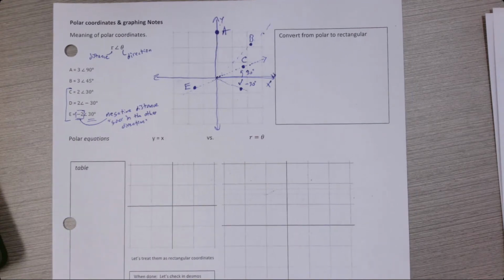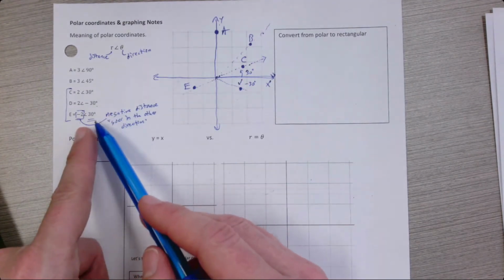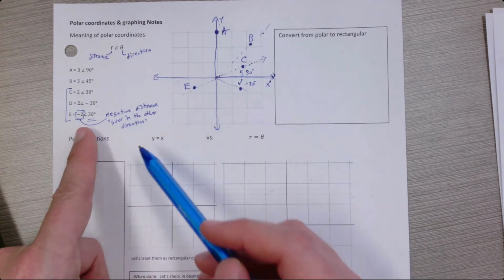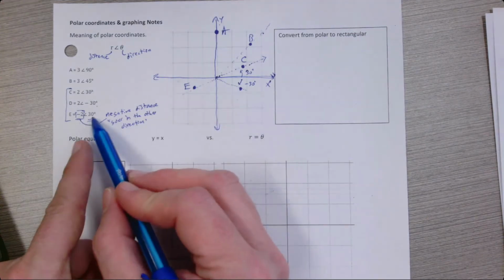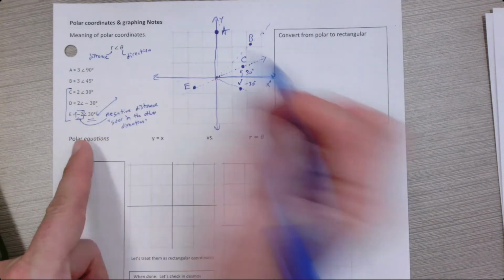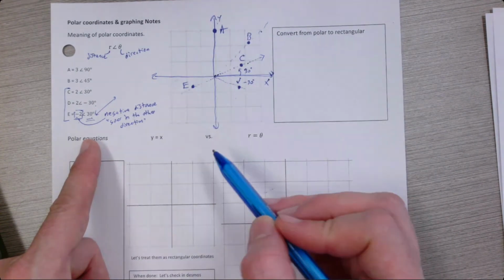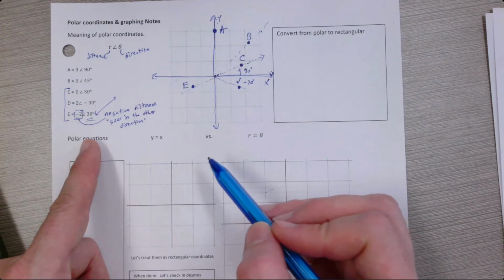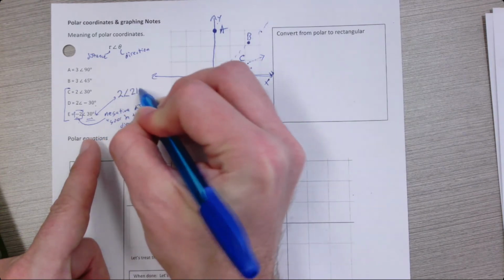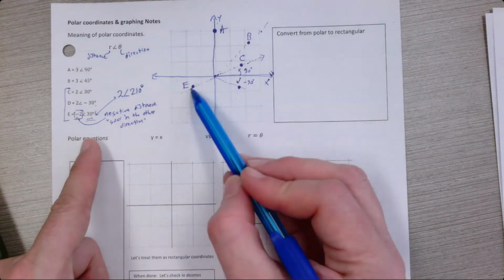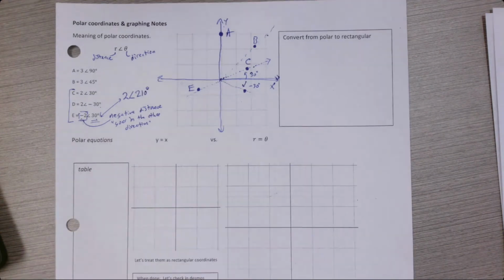Yes, the video is restarted. So the question was, hey, does that mean that you could have 2 different polar coordinates that point to the same spot? Yeah, so this one that's 30 degrees, negative 2, if I go all the way around to 180 degrees and then have 30 more, so that's what, 210? Yeah, thanks. So that's 210. I could go positive 2 in the direction of 210, and that also points me at E. Both of those coordinates describe that same point. Excellent point. All right, restarted.